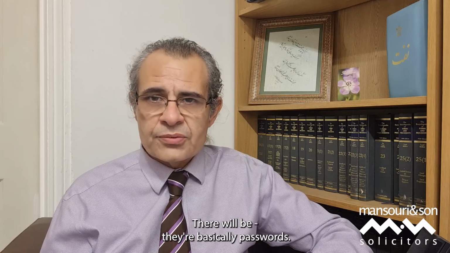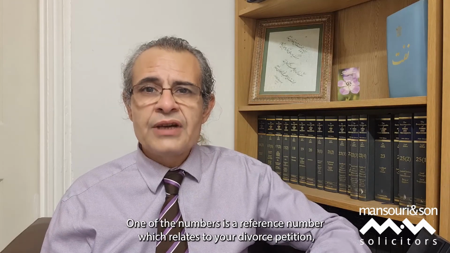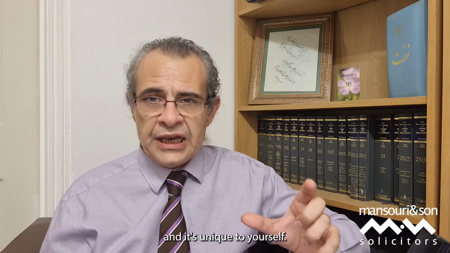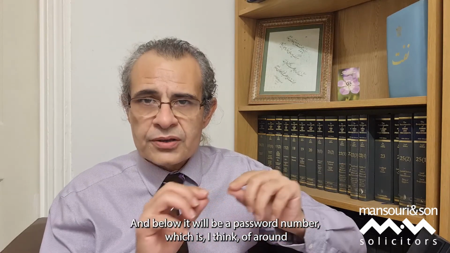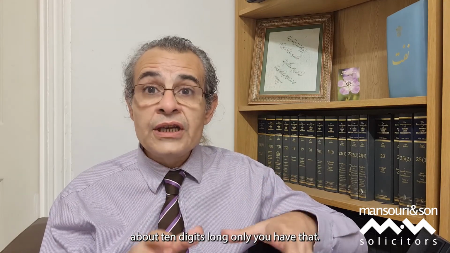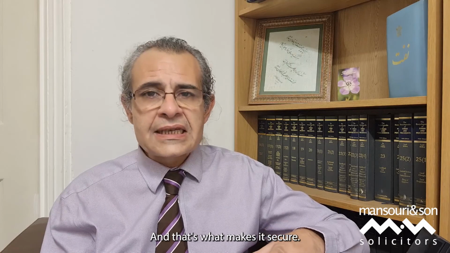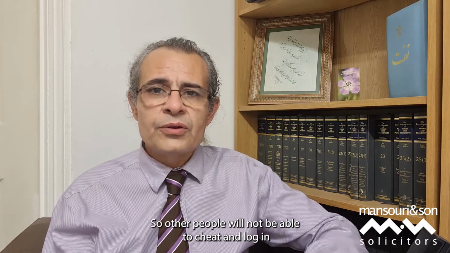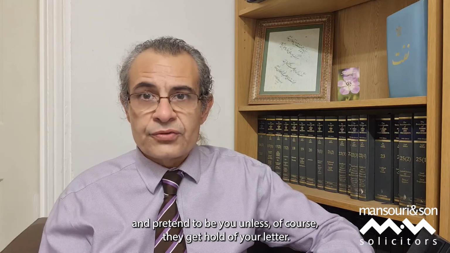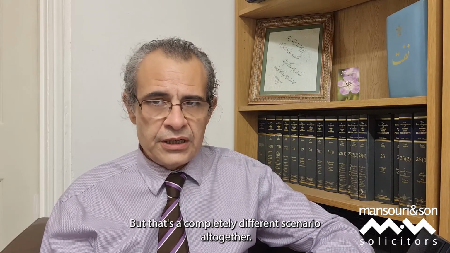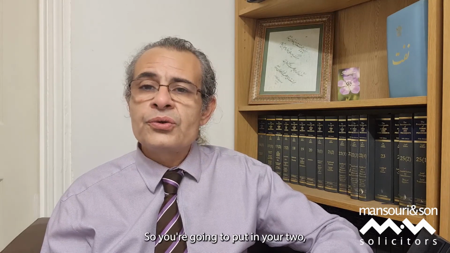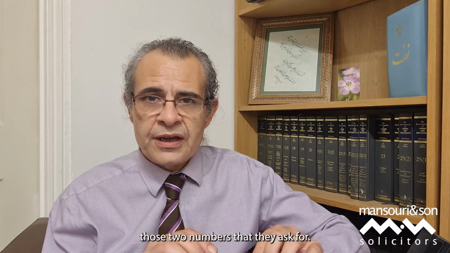They're basically passwords. One of the numbers is a reference number which relates to your divorce petition, and it's unique to yourself, and below it will be a passworded number which is, I think, around about 10 digits long. Only you have that, and that's what makes it secure, so other people will not be able to cheat and log in and pretend to be you, unless of course they get hold of your letter, but that's a completely different scenario altogether. So you're going to put in those two numbers that they ask for.